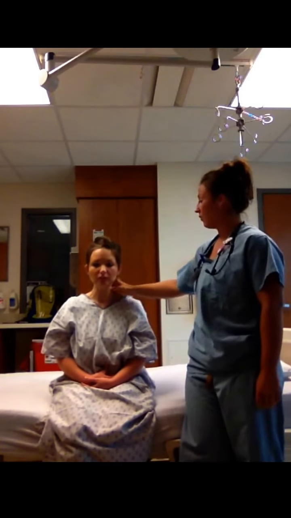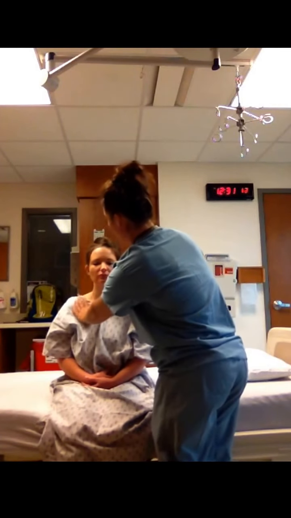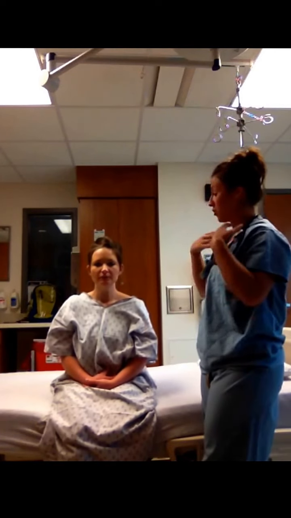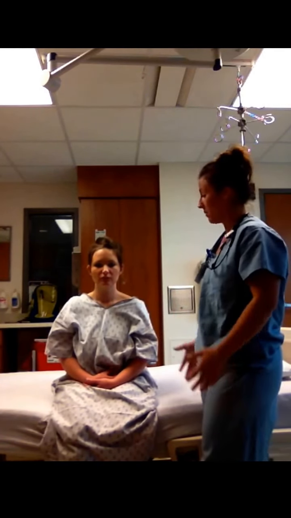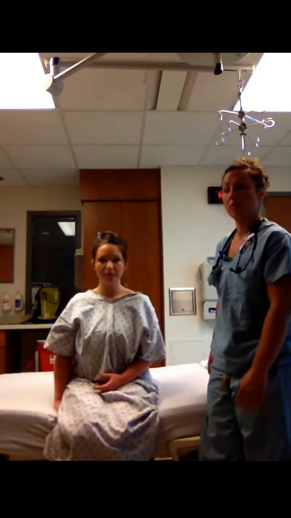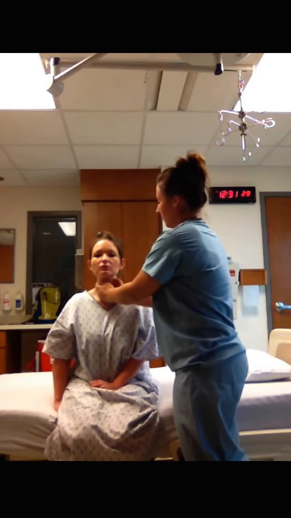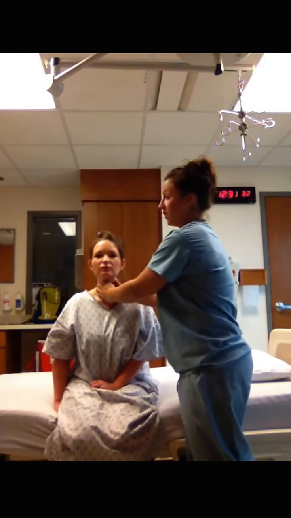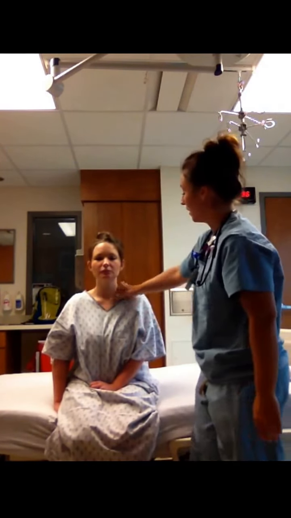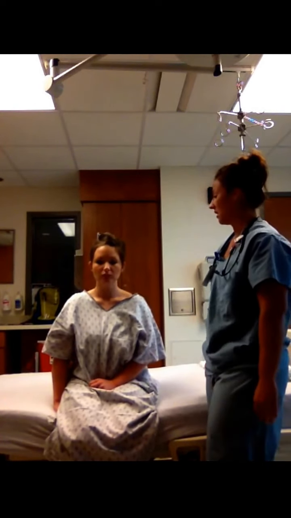What I'm checking here for is, first, is it symmetrical? And it does appear to be symmetrical. It's midline. She does have a normal size neck. It's not short. It's not really long. It just appears normal. And then I'm going to palpate her neck. What I'm checking for, does she have any swollen lymph nodes, any pain when I palpate your neck? No. Okay, I'm also inspecting for jugular vein distension, and she doesn't elicit that.